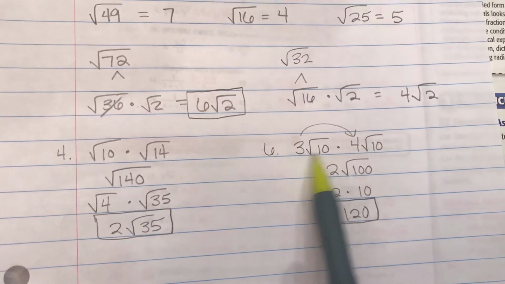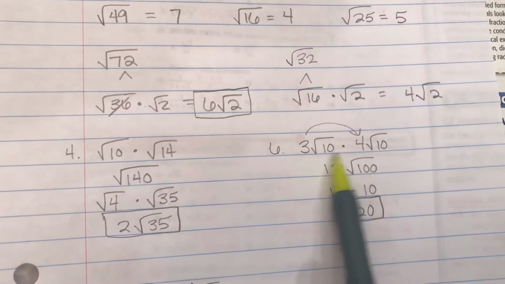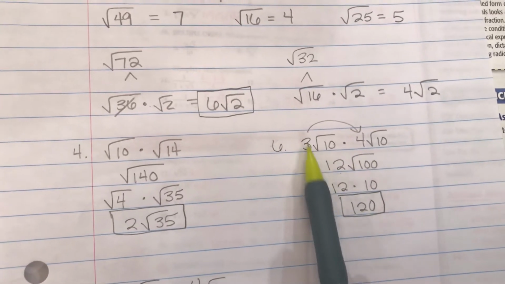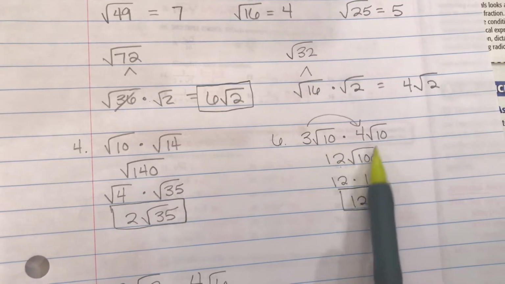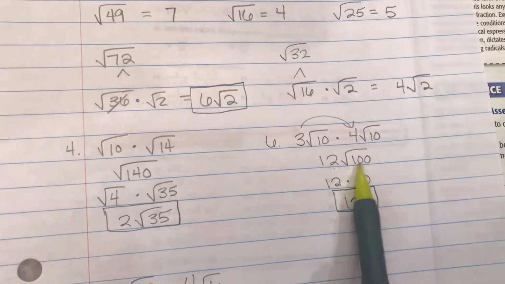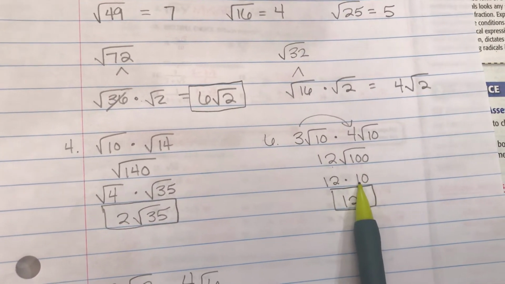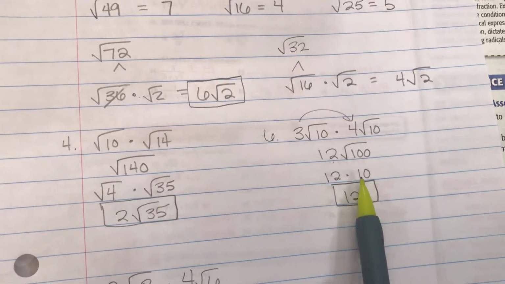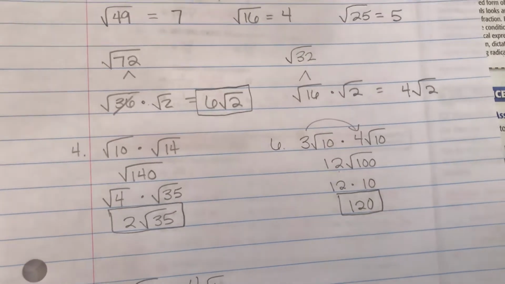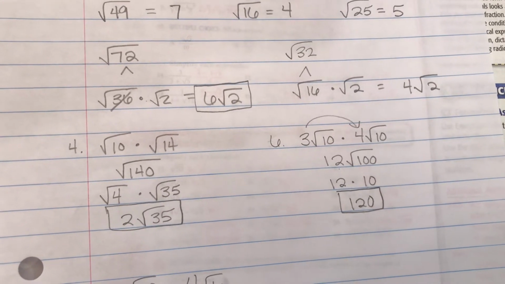Okay, I picked number 6. Number 6 actually has numbers on the inside of the roots and on the outside. So you're going to multiply the outside numbers. 3 times 4 is 12. 10 times 10 is the square root of 100. Well, the square root of 100 is just regular 10. So if you can take the square root of it, you take the root off. And then, of course, 12 times 10 is 120. And that's the answer for that problem.